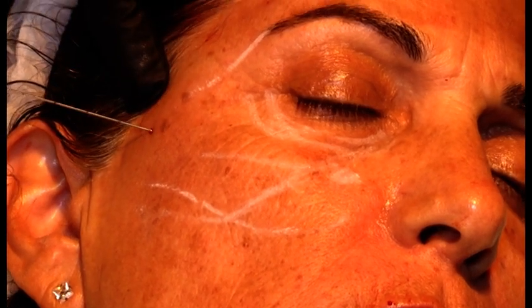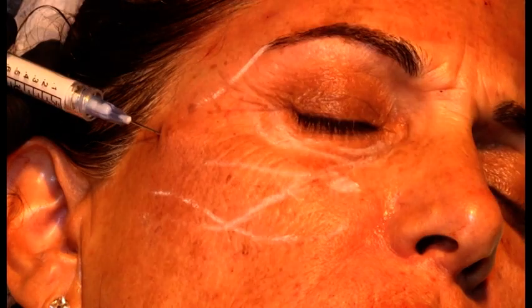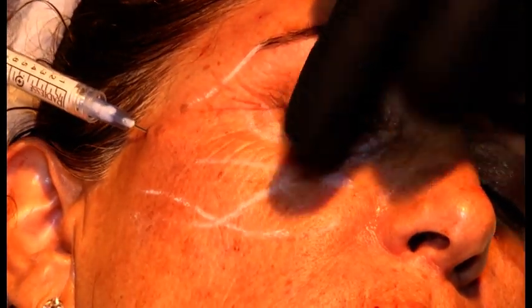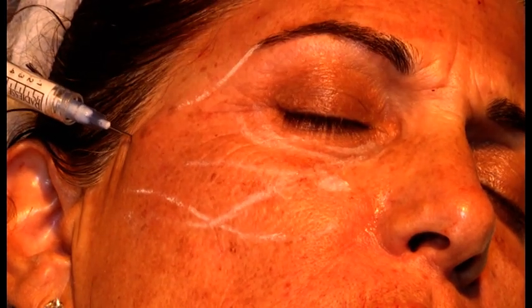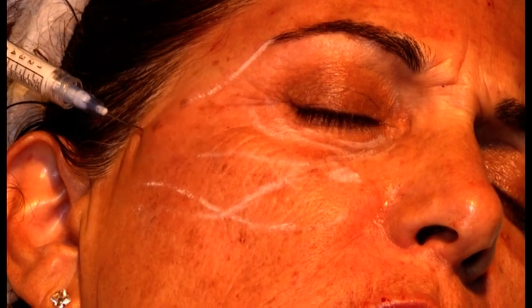And so what I will start is, first of all, I will go down just inferior to the infraorbital rim. Lateral orbital rim, this is the place that needs a little bit more light reflection. So a little bolus and a retrograde.